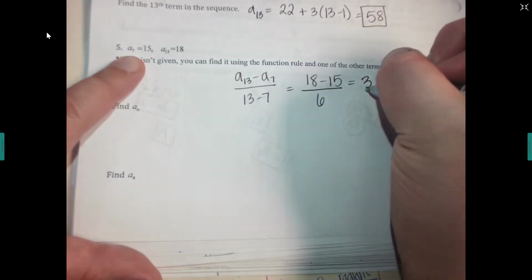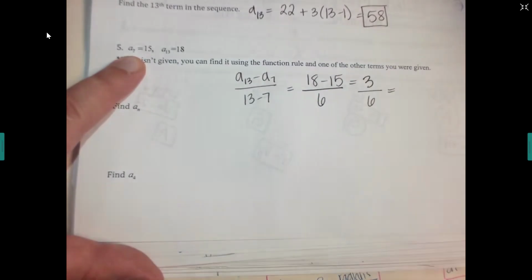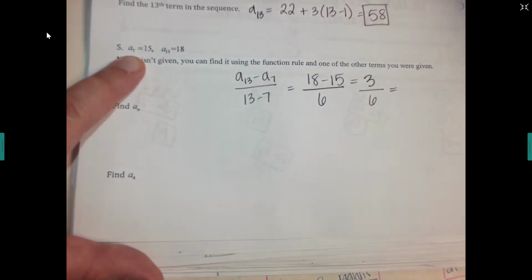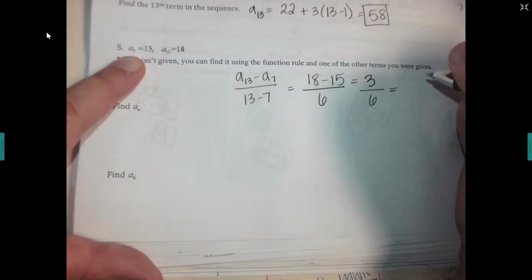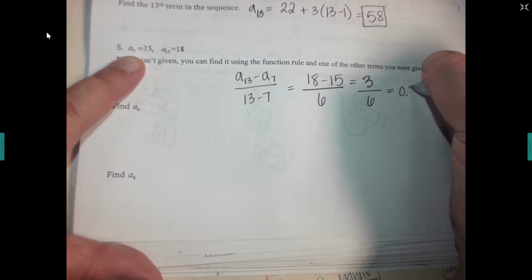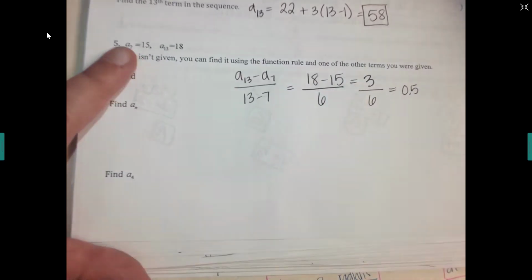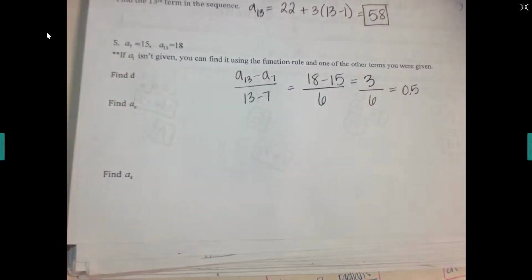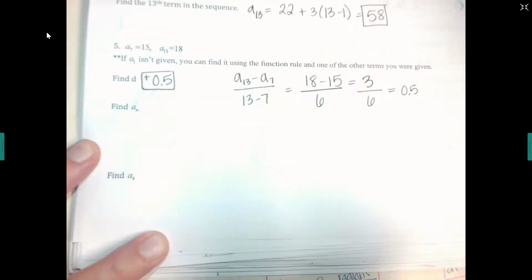6. Then if it grew by 3, but it took 6 times for it to get to that, then how much did it grow each time? Close? 1/2. I'm going to put 0.5, but 1/2 is fine. Okay, because it's 3 divided by 6. Now, if it was getting smaller each time, I would put minus 0.5.